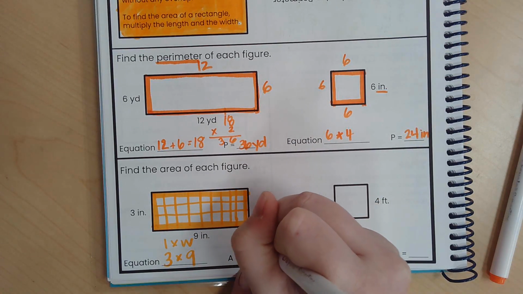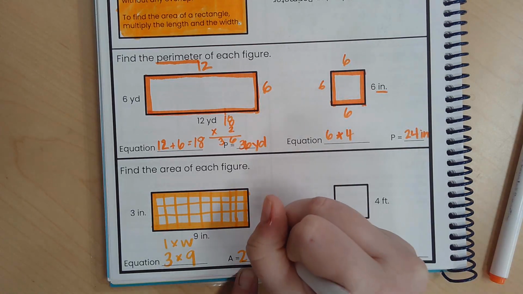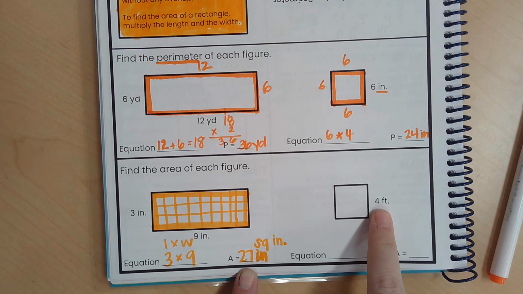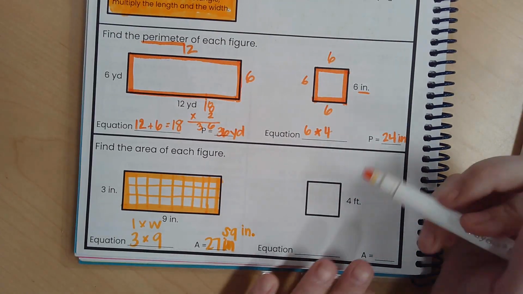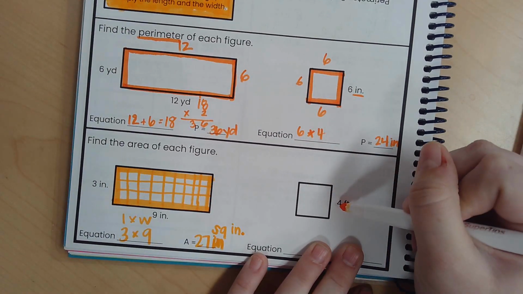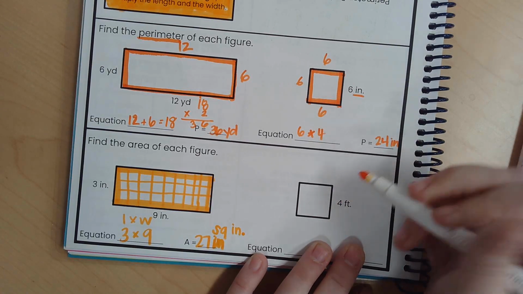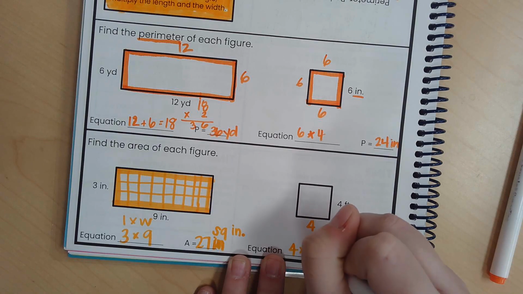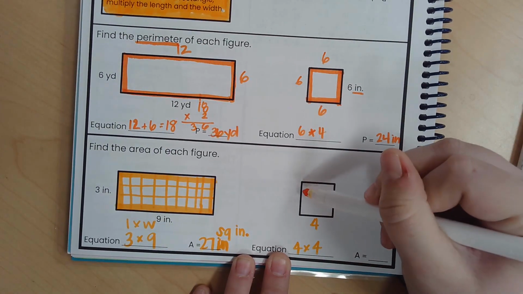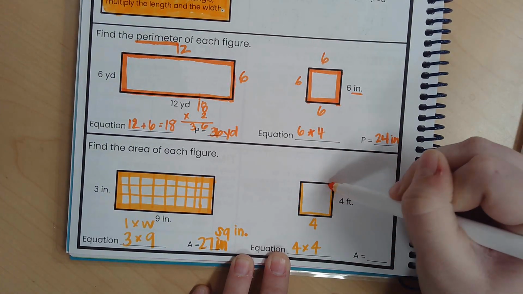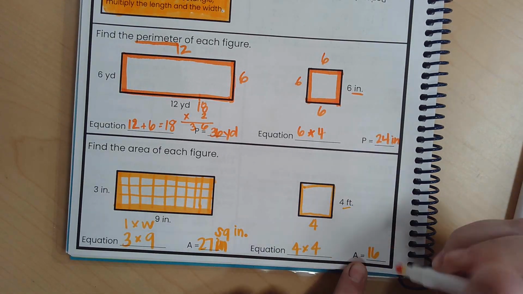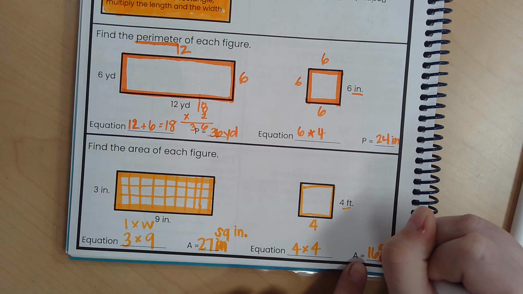So we have to make sure we say SQ. And the SQ does not change no matter what the unit is. So if it was feet like this, you'll see it over here. So remember, if it's a square and you only have 1 side, then you know for length times width, you're going to do 4 times 4 because all the sides are the same if it's a square. Okay, 4 times 4, and it would be 16. And this one is feet, so we're going to do square feet.